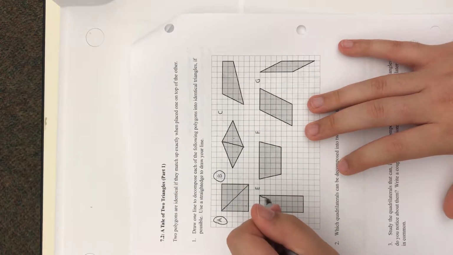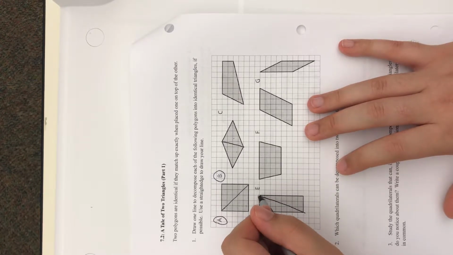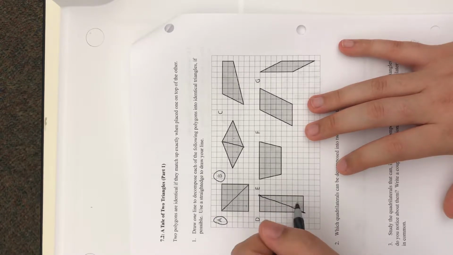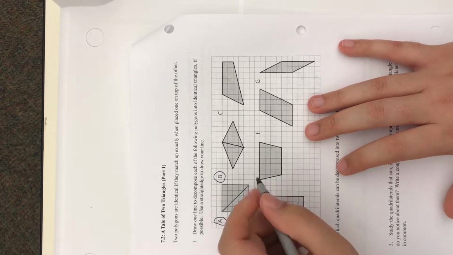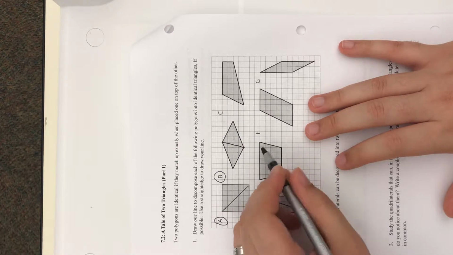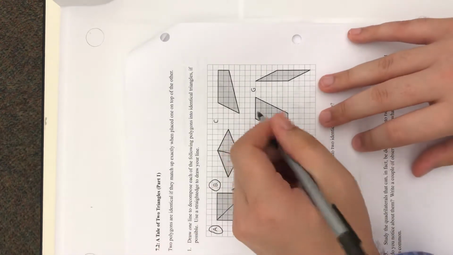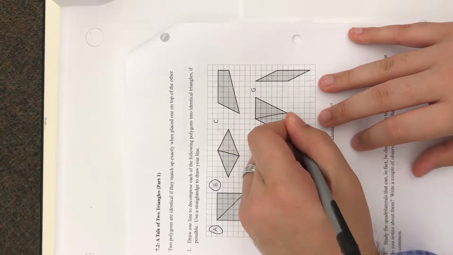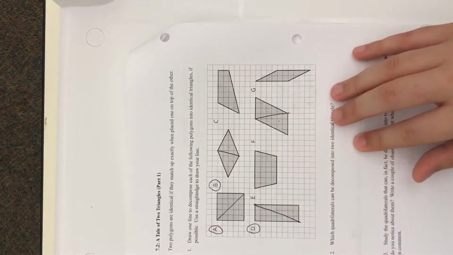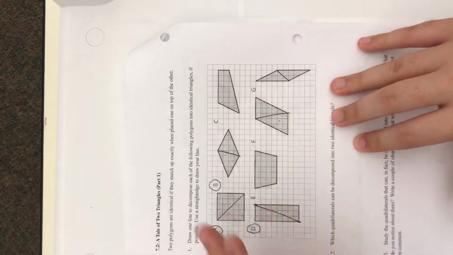D, I can cut from either edge, right? So from either corner, from corner to corner I can cut, and that's going to give me two identical triangles, so D also works. E is not working, from any corner I can't make two, so E does not work. From F, from a corner to a corner, I can make two identical triangles there, and from G, I can also make two identical triangles like that.